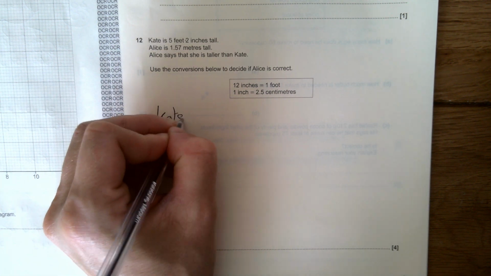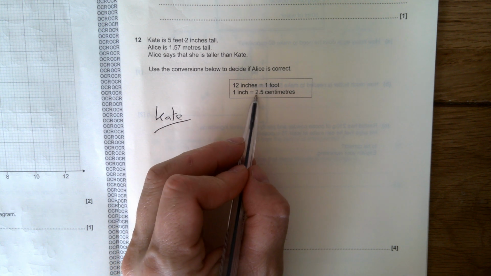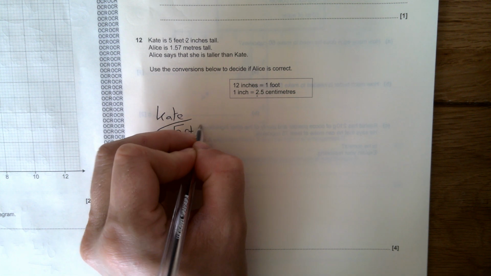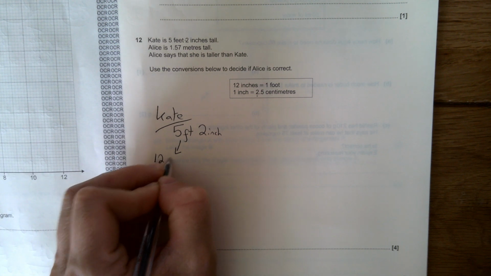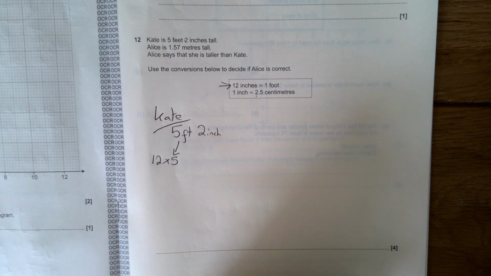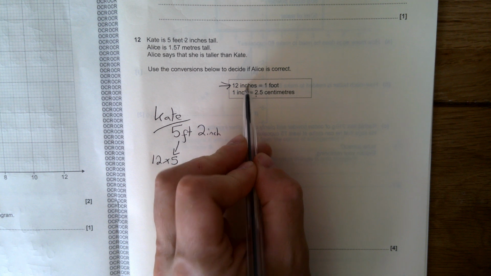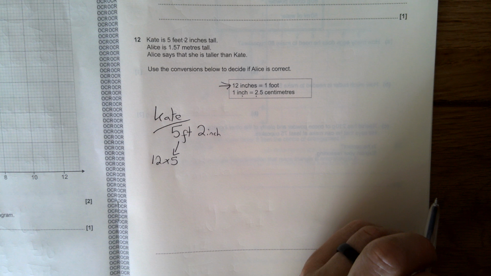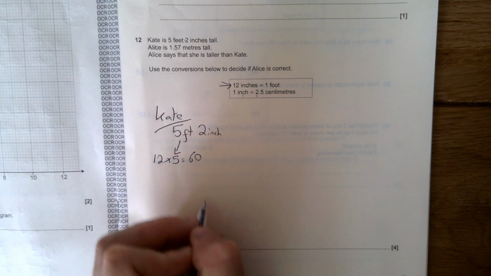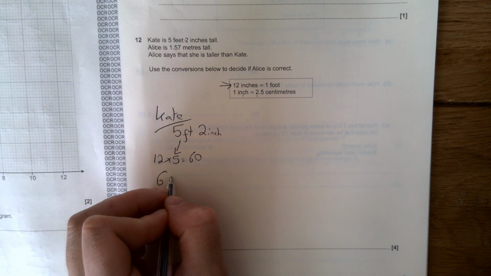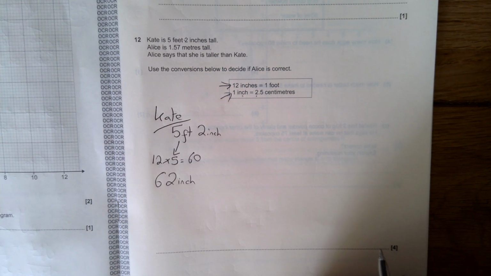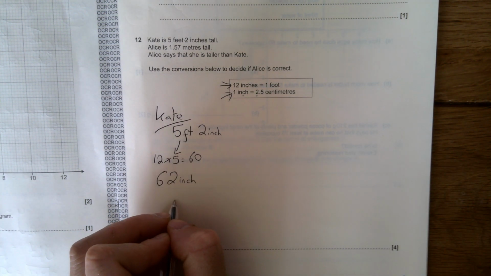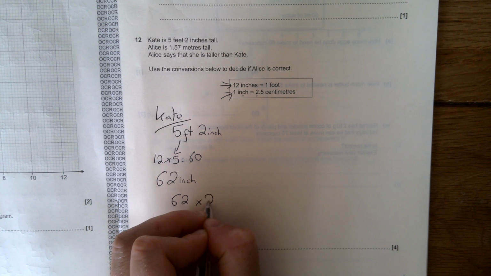So let's deal with Kate. It's saying that 1 inch is 2.5 centimeters, and it's saying 12 inches is 1 foot. So at the minute she is 5 foot 2 inch. Now I'm going to deal with this, which is going to be 12 multiplied by 5, turning my feet into inches. The reason I'm doing that is inches will then help me get into centimeters. So I've got 60 inches plus her extra bit, so Kate is equal to 62 inches. I'm now going to use this second conversion and convert her into centimeters. So I'm going to do 62 multiplied by 2.5.